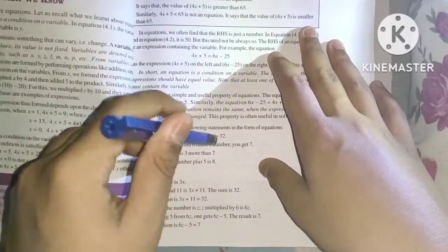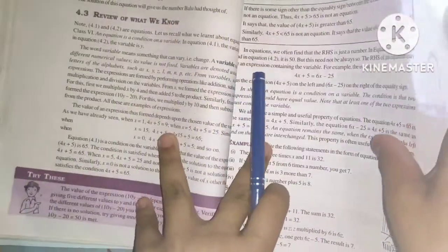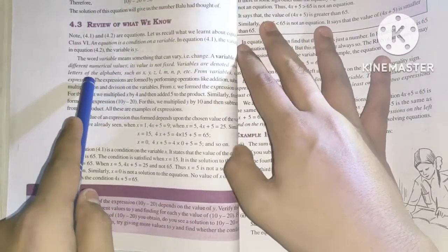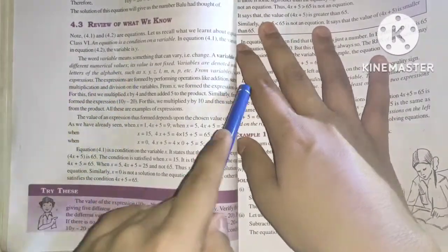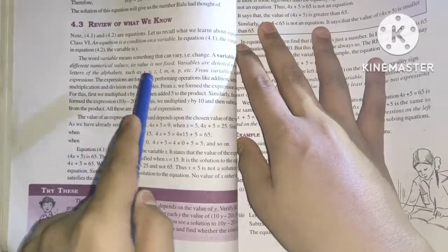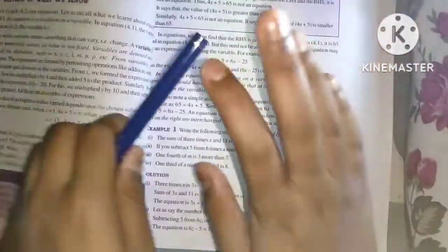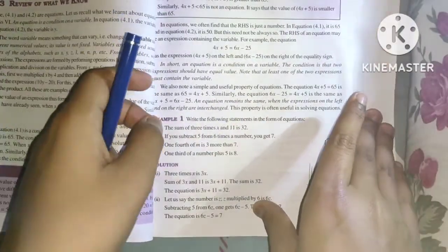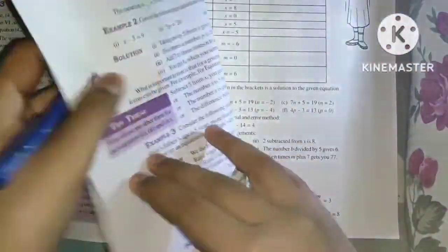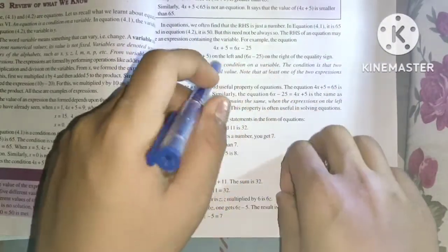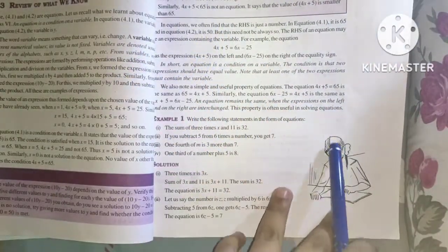This x is called a variable. These alphabets are also known as variables, such as x, y, z, l, m, n, p, and so on. There's a lot to study on this, so we are going to take a good lesson on it. Let's start.